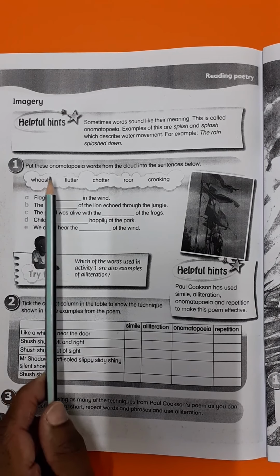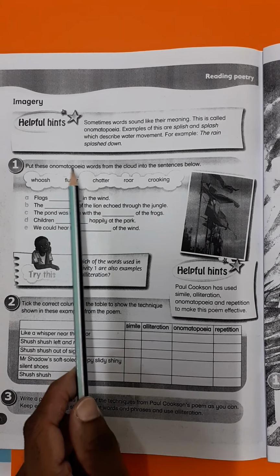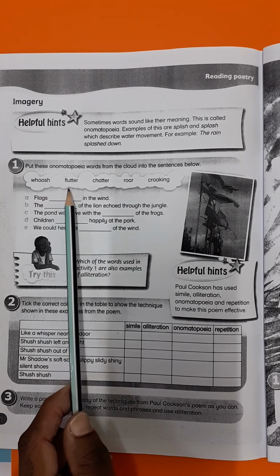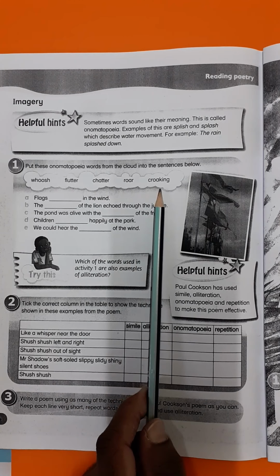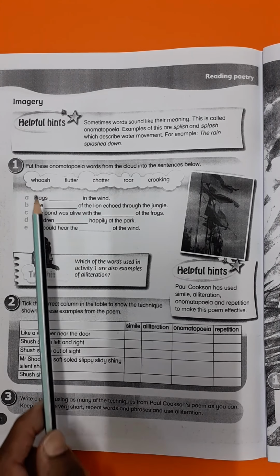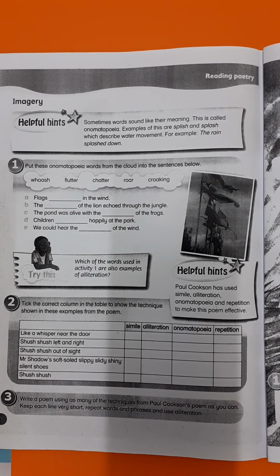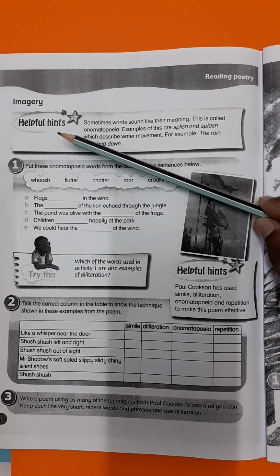Put these onomatopoeia words from the cloud into the sentences below. Now these are examples of onomatopoeia words: whoosh, flutter, chatter, roar, croaking. So you have to fill in the blanks using these onomatopoeia words. And once again, the definition of onomatopoeia is given here under helpful hints.